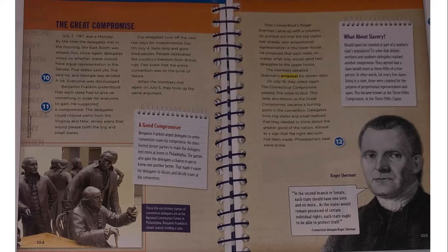When the members met again on July 5th, they took up the same argument. Then Connecticut's Roger Sherman came up with a solution. He pointed out that the big states had already won proportional representation in the lower house. He proposed that each state, no matter what size, would send 2 delegates to the upper house. The members debated Sherman's proposal for 11 days. On July 16th, they voted again. The Connecticut Compromise passed 5 votes to 4.